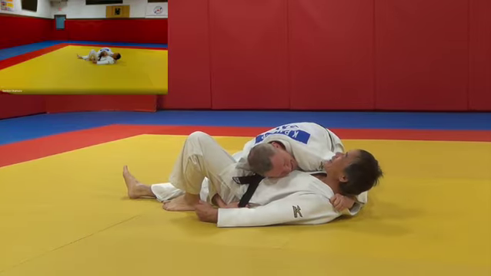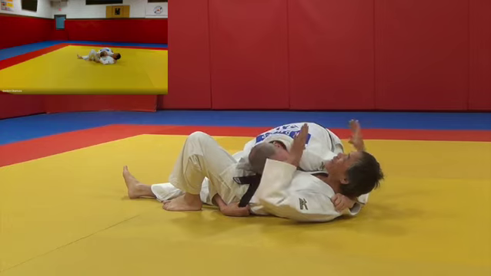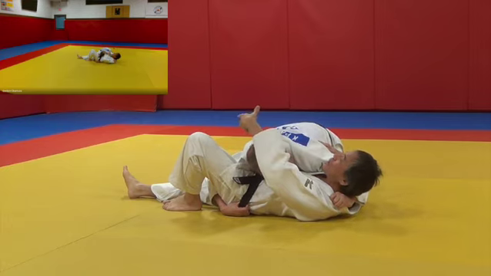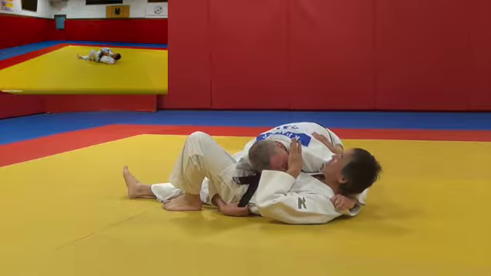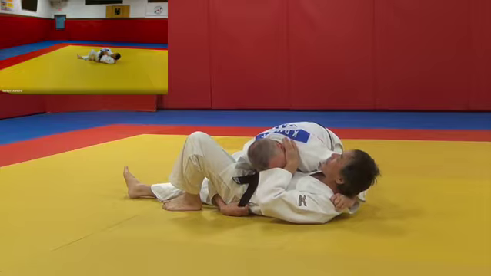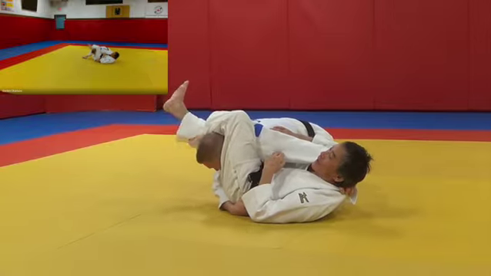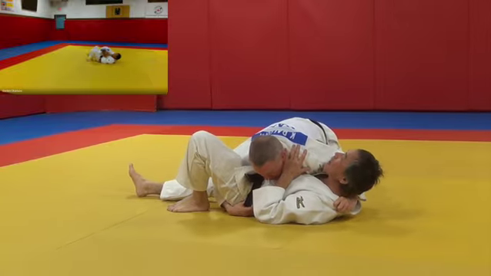Okay, so the signal is given, two hands for okay, and I try to push his body toward my legs. I try to get my hand on the shoulder, armpit area and on the neck, and I try to push and hook. This is the traditional escape for that one.